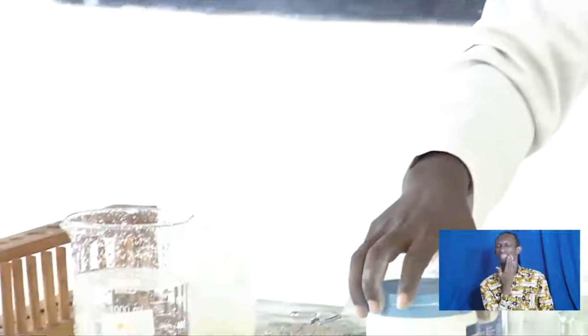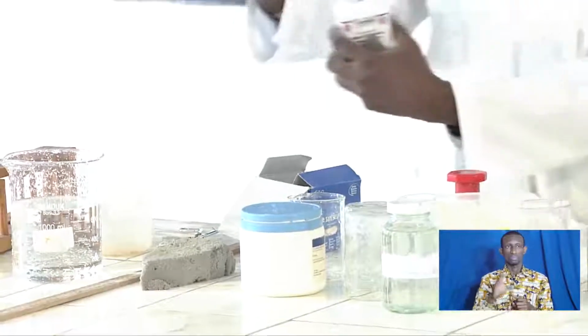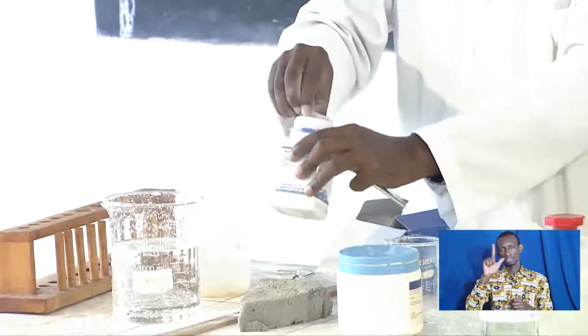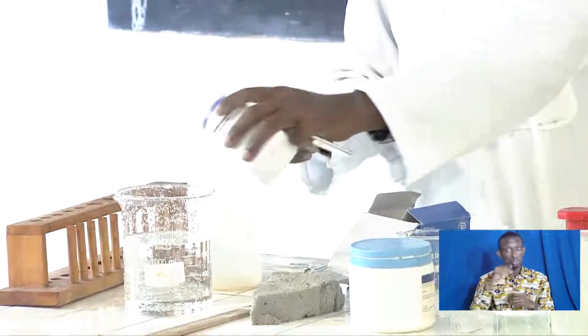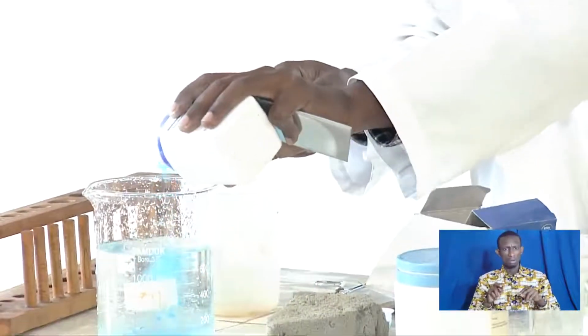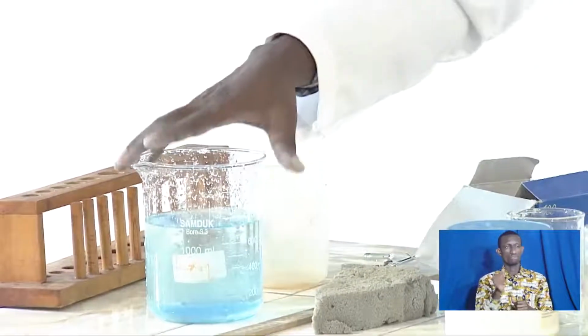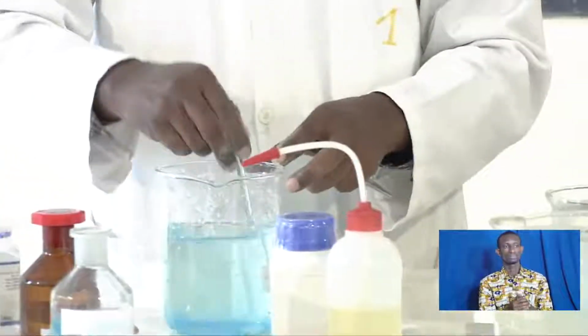This is just water. I'm going to make a solution of copper sulfate. Copper sulfate is this one. So I just make a solution of that, and then you will predict what is happening. I'm making a solution of copper 2 sulfate.